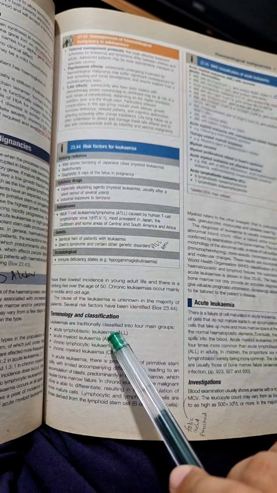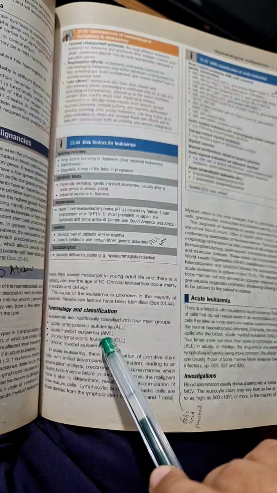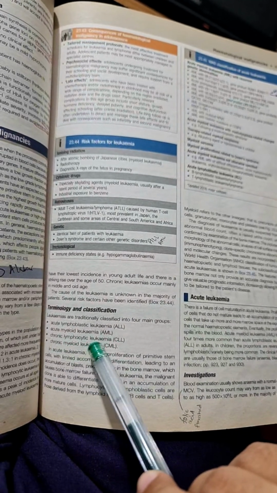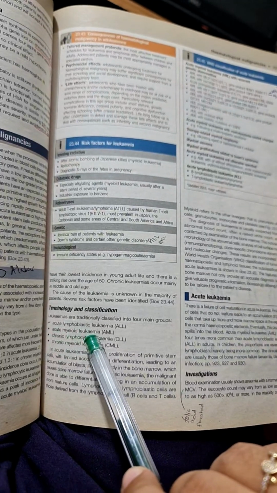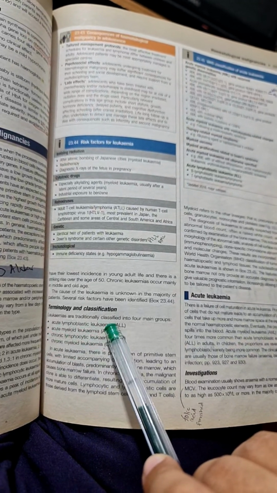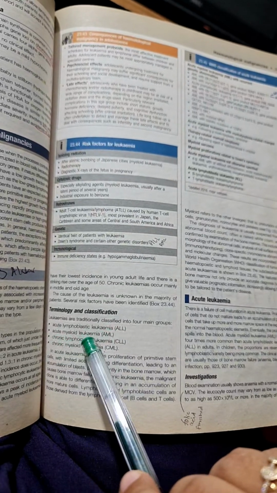So now we have terminology and classification. We have leukemias divided into four: acute lymphoblastic leukemia, acute myeloid leukemia, chronic lymphocytic leukemia and chronic myeloid leukemia. You have to see, chronic lymphocytic means the lymphocyte has formed, whereas in acute lymphoblastic leukemia there is still a blast.